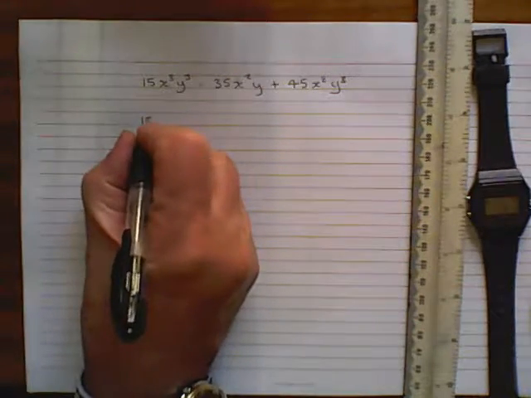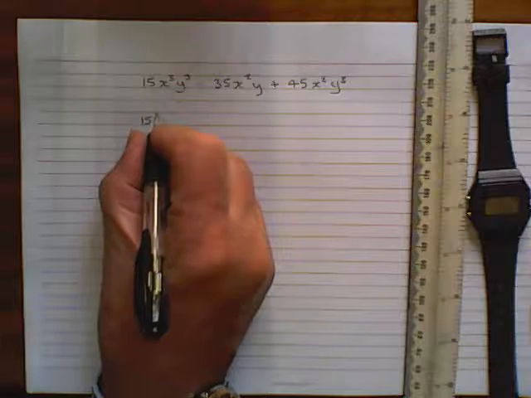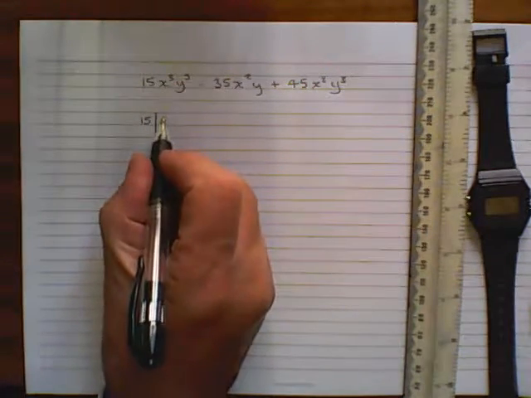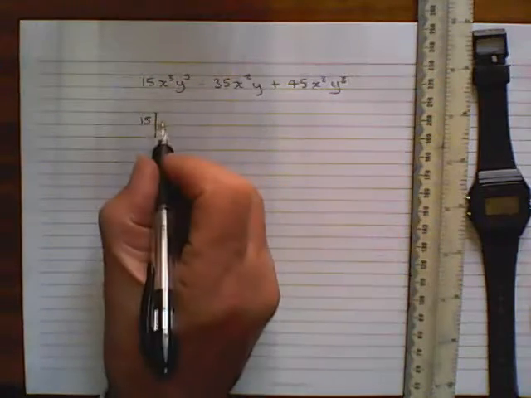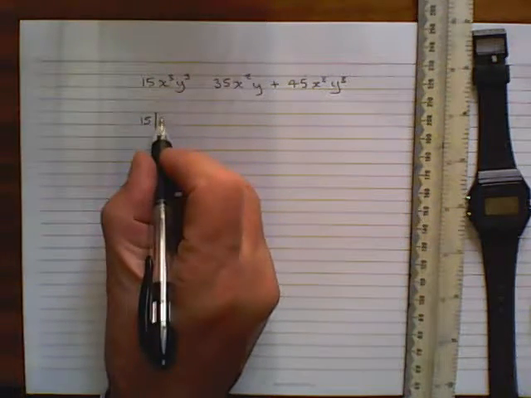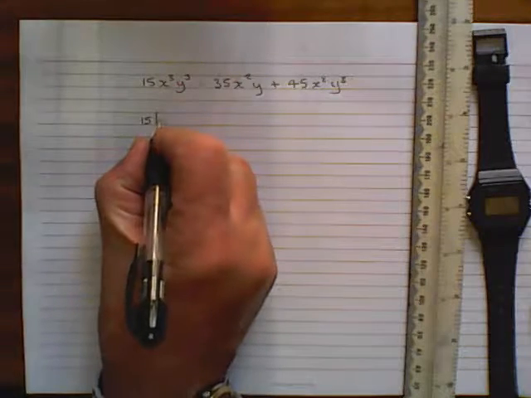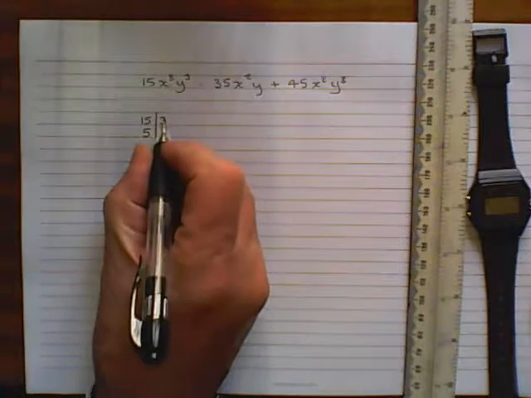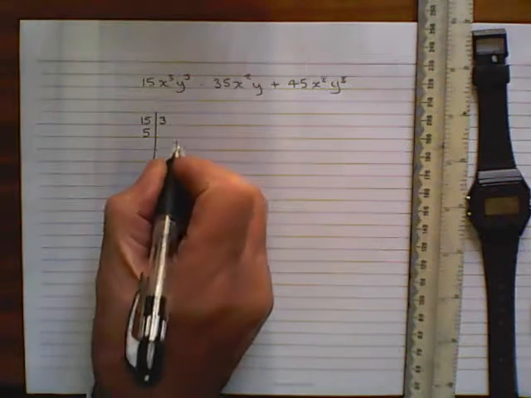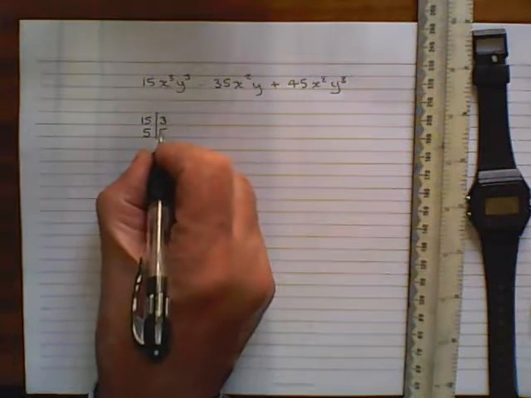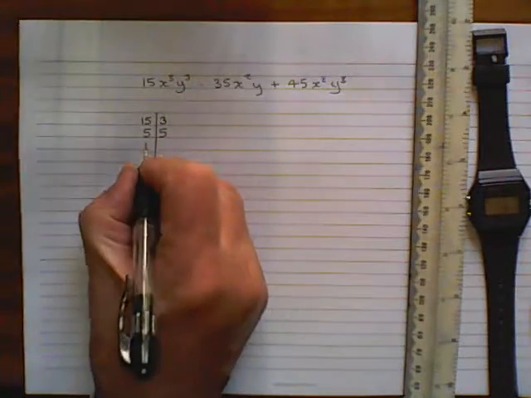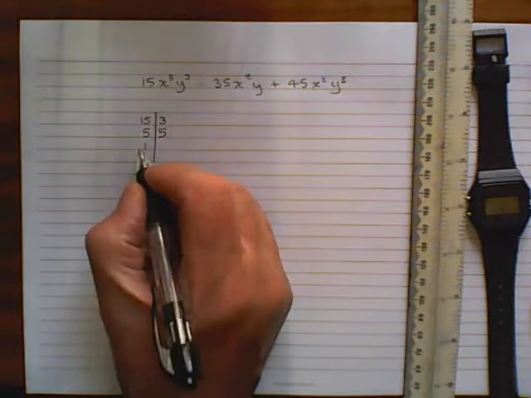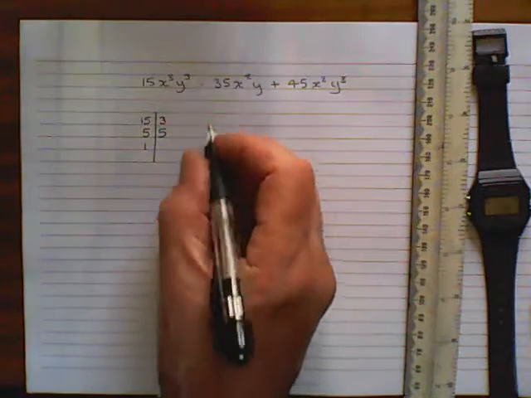So if we look at 15, and we go to the lowest prime number that we can exactly divide by, well, 2 doesn't go into 15 exactly, 3, yes, 3 goes into it, so we'll put a 3 here. And 3 goes into 15 5 times. Now, 2 doesn't go into 5, 3 doesn't go into 5, only 5 goes into 5. 5 is a prime number, and therefore we come down to 1. So far, we've looked at the highest common factor just for 15.